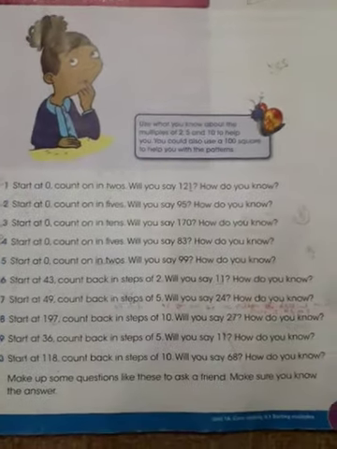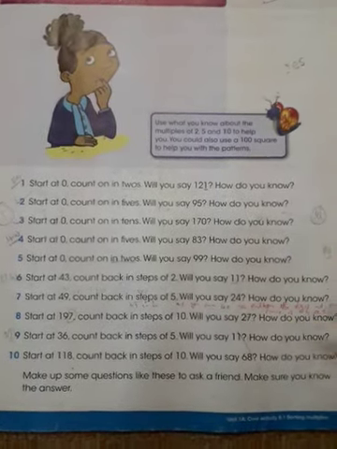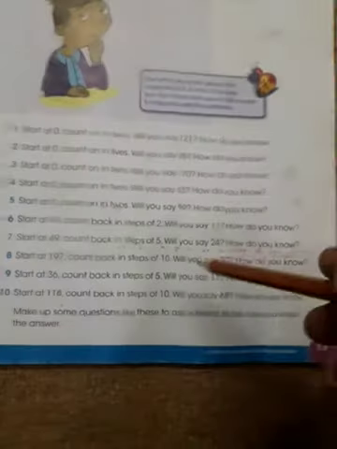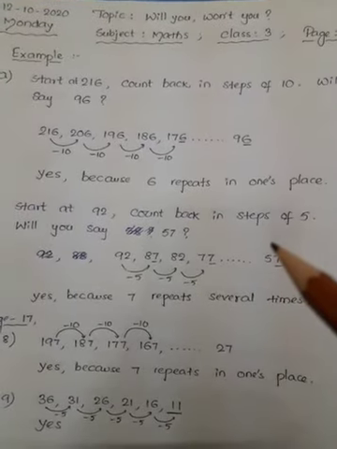In last class we completed up to question number 7. Now today we are going to complete the remaining questions. Before we start the questions from the book, there are some examples we have to learn. So now, start at 216.